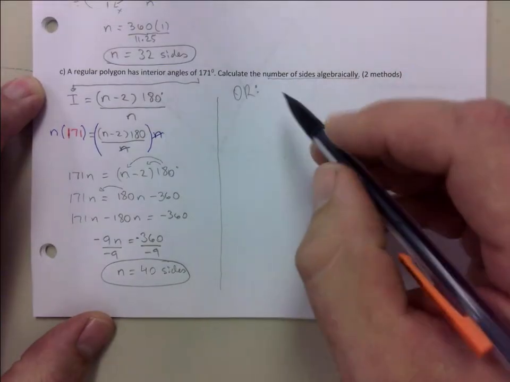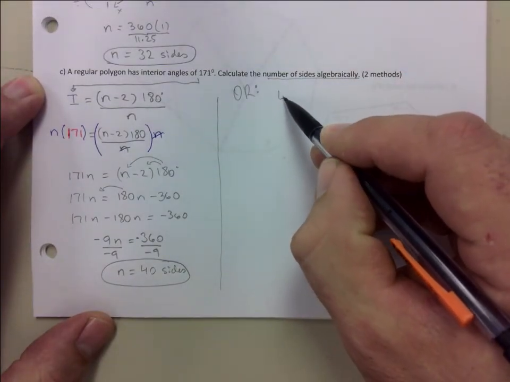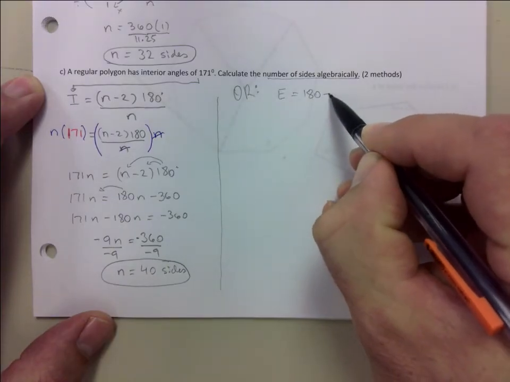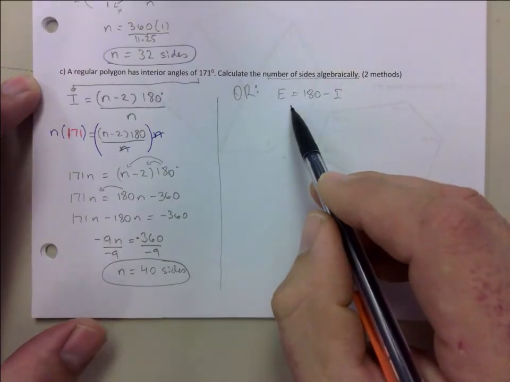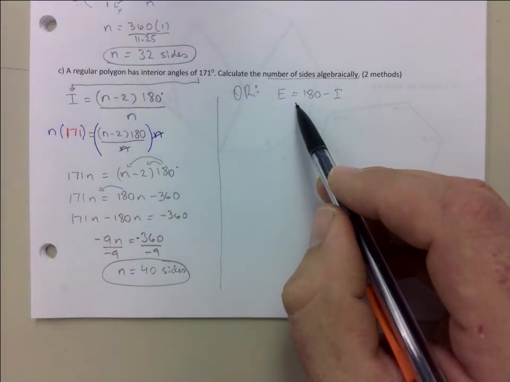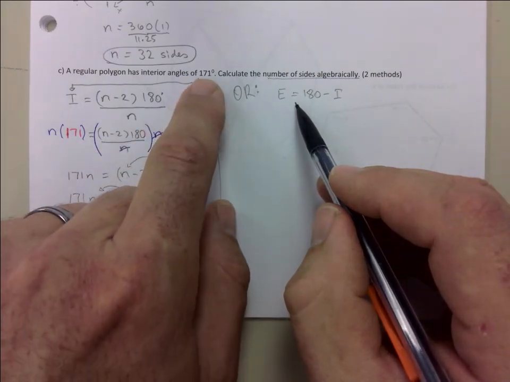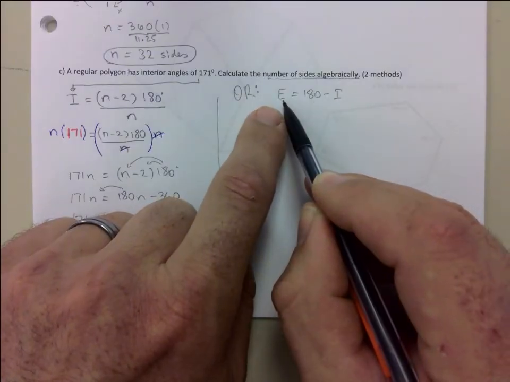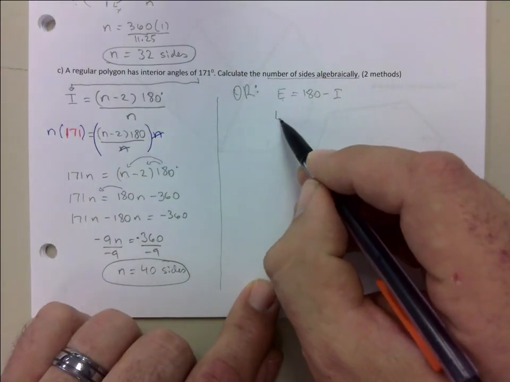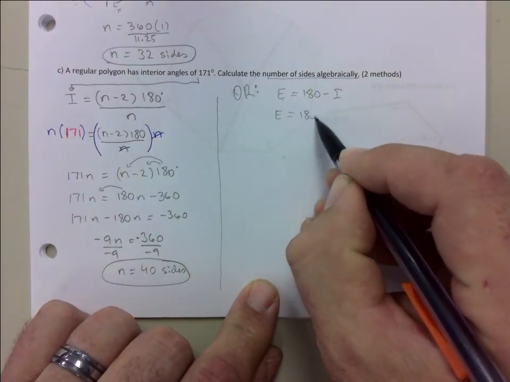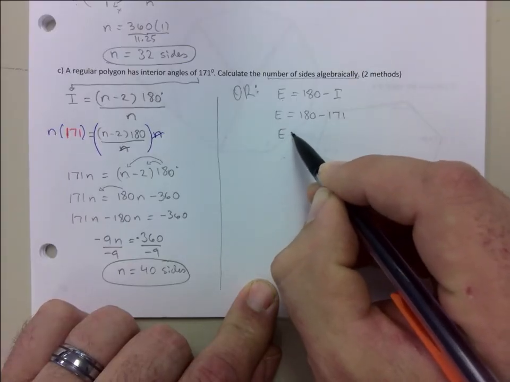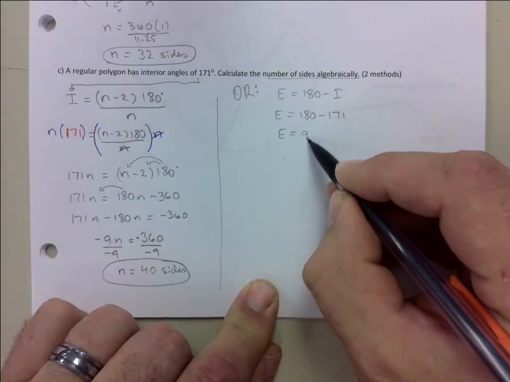Do you remember this one? That the exterior angle is 180 minus I. Right? Remember that the exterior and the interior angles are related. So if you know the interior angle, you can find the exterior angle doing it this way. Okay, so exterior is 180 minus 171. So the exterior angle is what, 9 degrees?